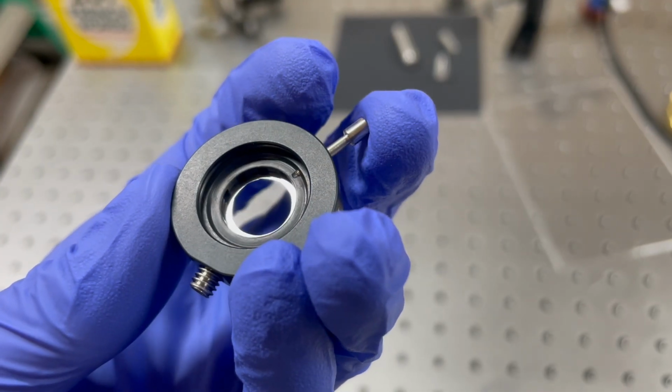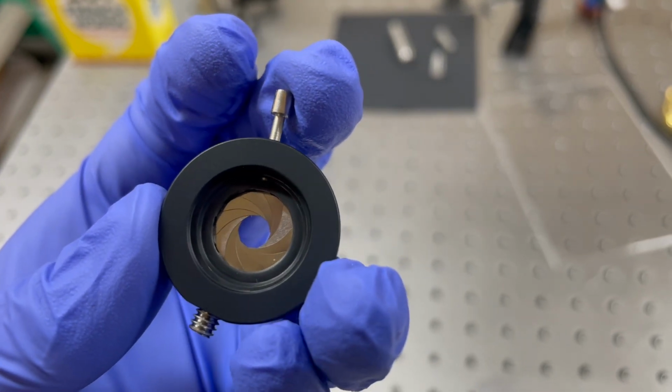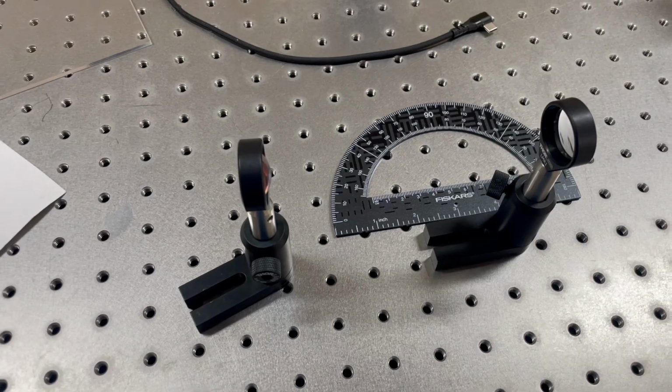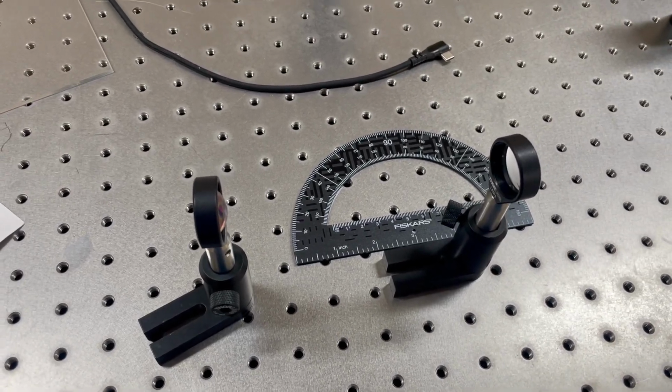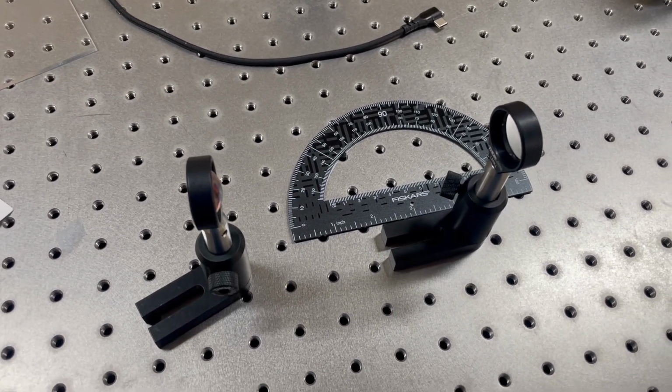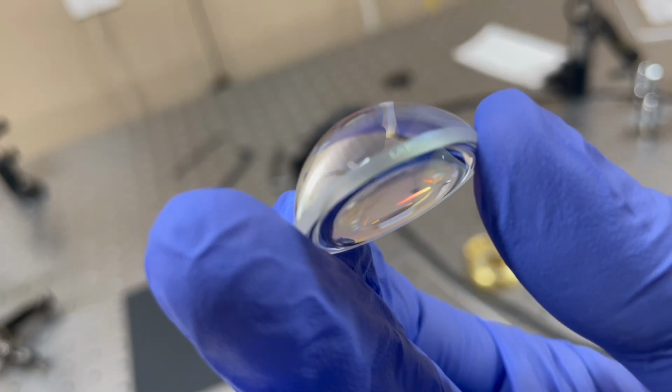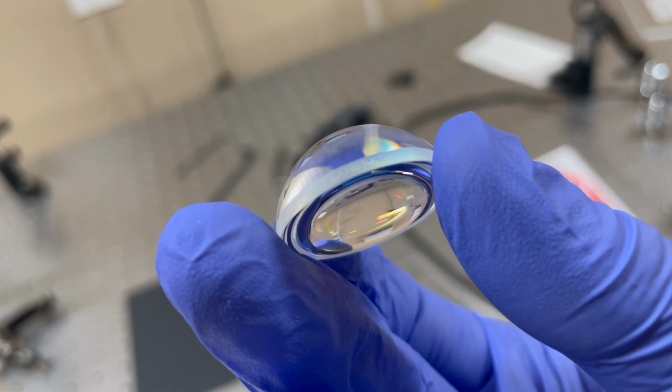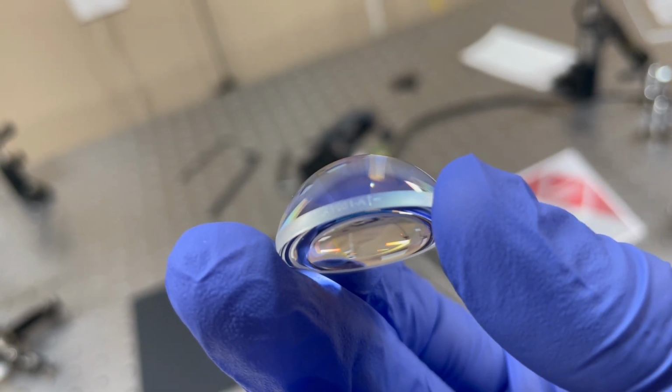So instead, it would be better to use lenses to reduce the size of the beam diameter, and there are a couple of ways to achieve this. One method is to use a Keplerian telescope, which consists of two convex lenses spaced apart by the sum of their focal lengths. So to demonstrate this method of reducing the beam, I have two lenses.